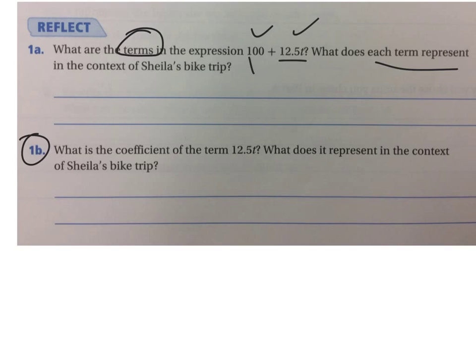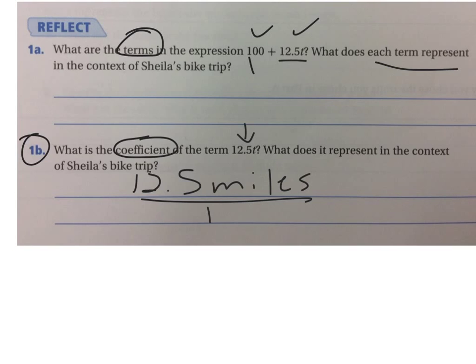Look at B. What is the coefficient? Remember, the coefficient is the number in front of the variable. The coefficient, what does it represent in the context of Sheila's bike trip? Well, the 12.5 represents how many miles she can ride in 1 hour, which is your average.